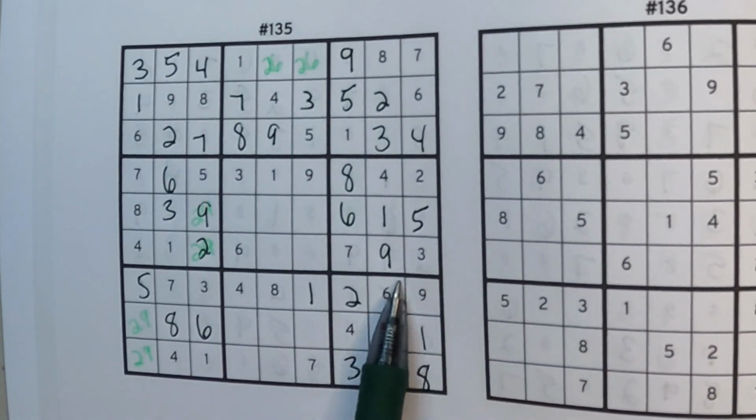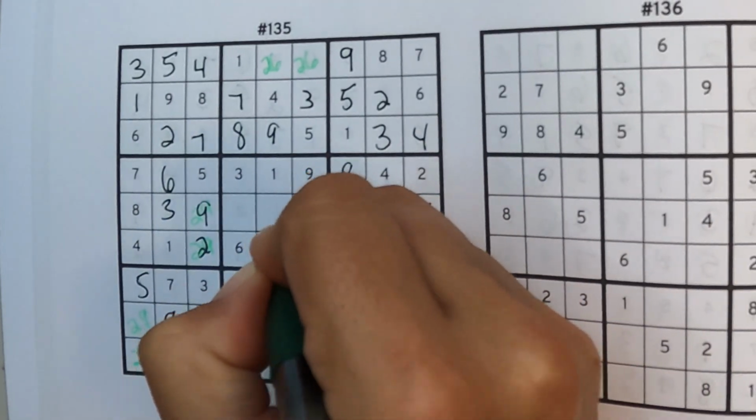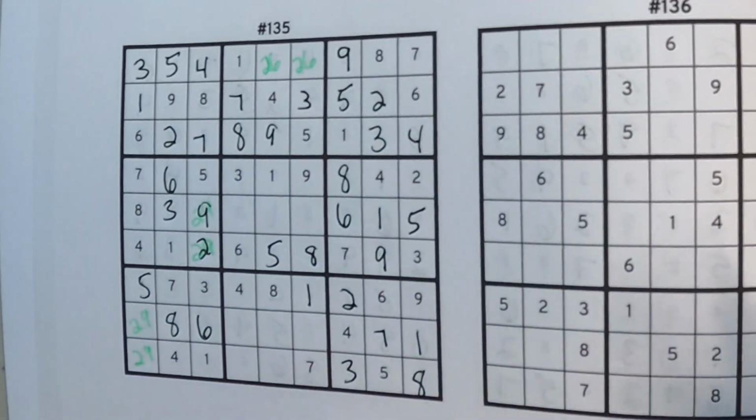For this row, we're missing 5 and 8. We've got an 8 here, so 5, 8.